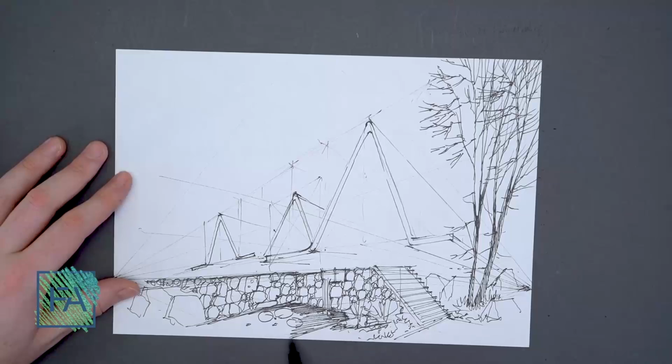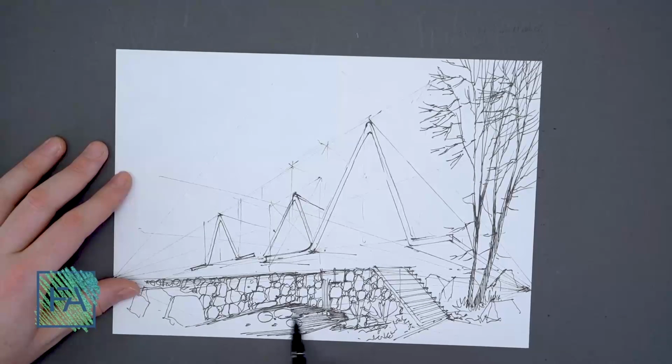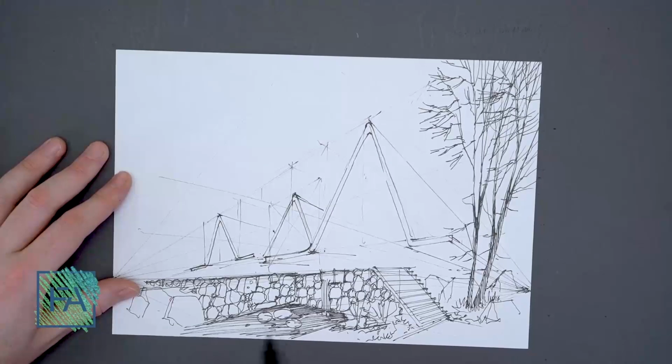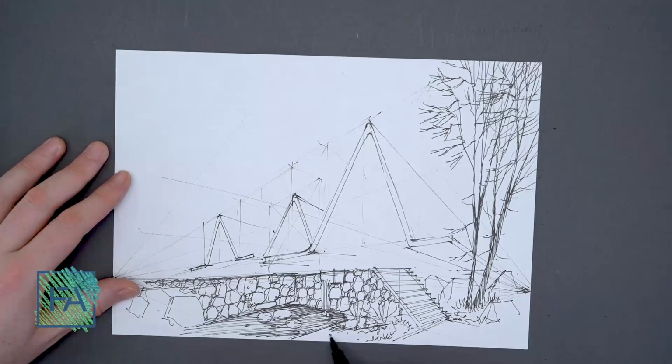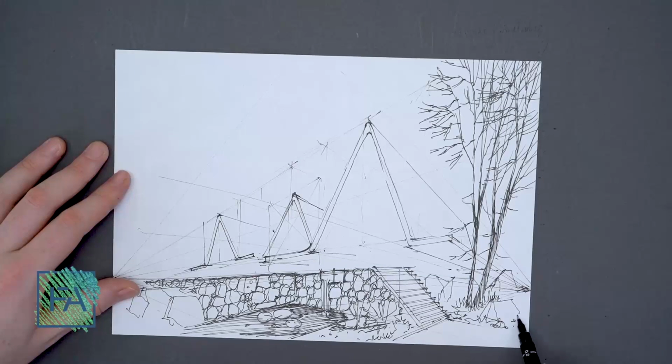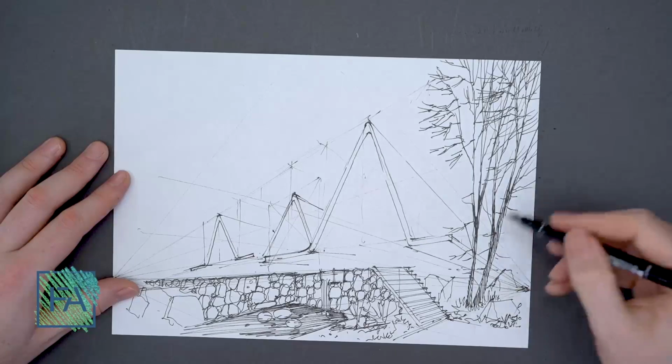So we created these details here. Let me hatch this again. Later on, if we wanted to, we can add some color to it. Let's add some stone brick here also.